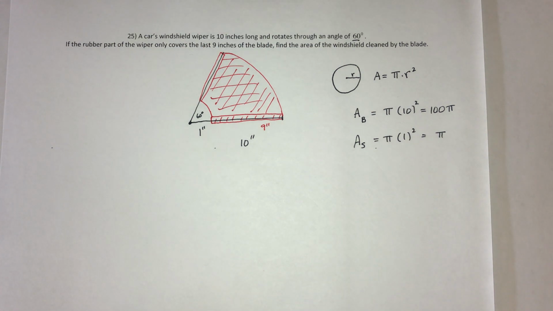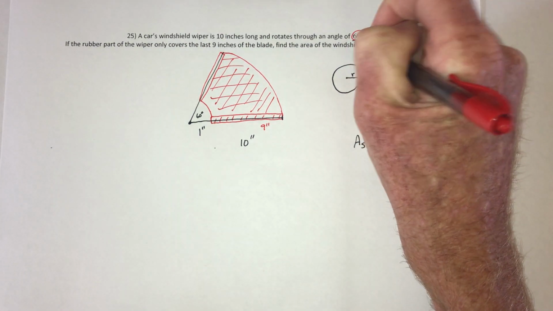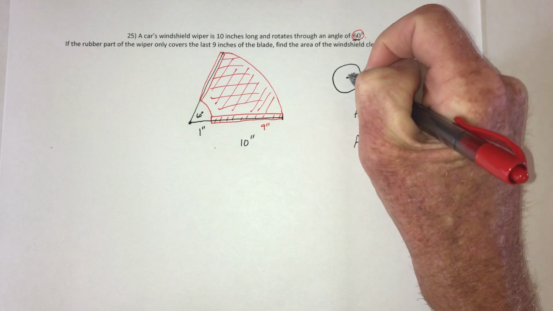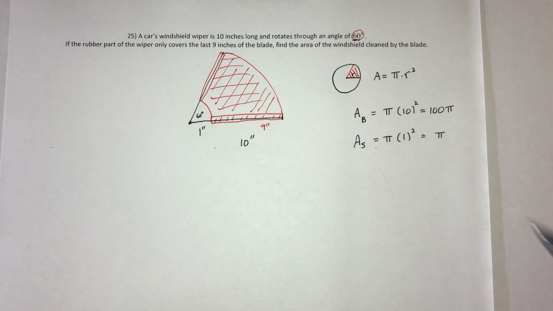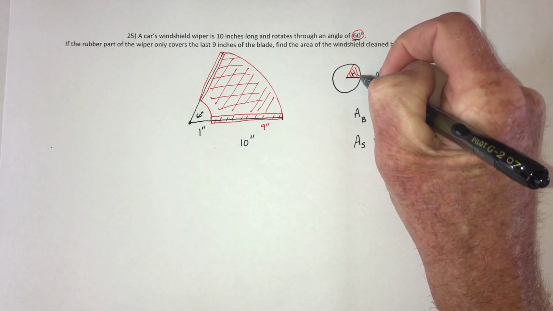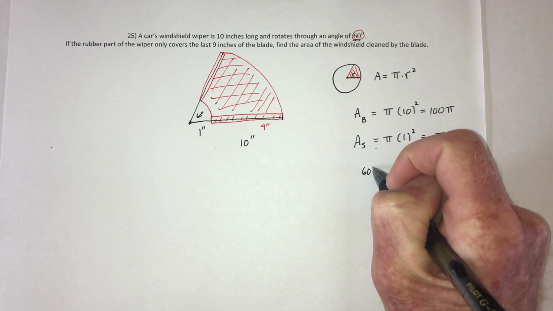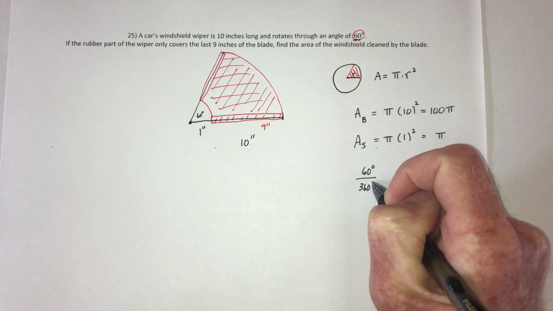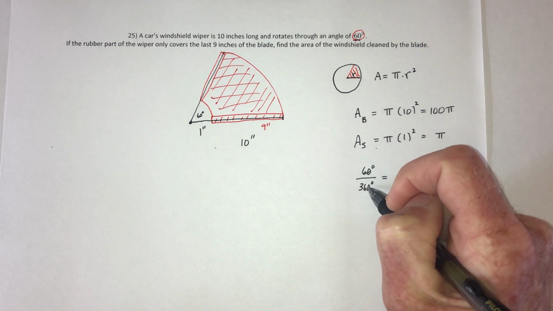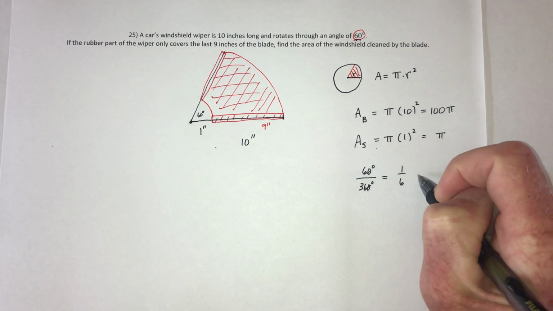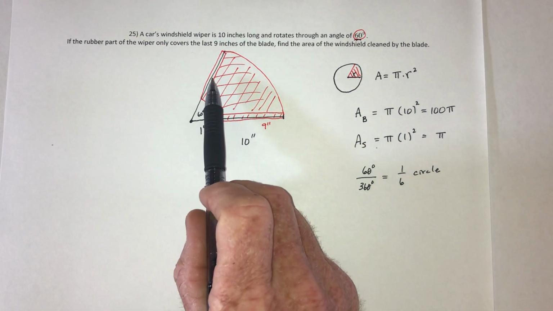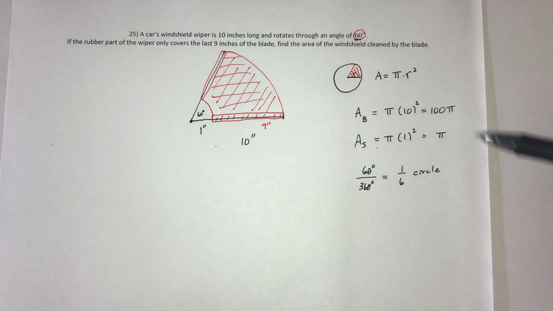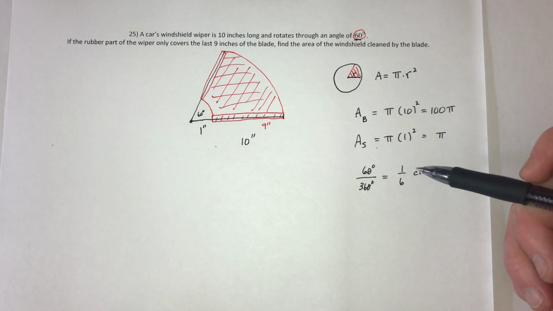That is not what it's doing. So it's going 60 degrees. So in other words, it's only using a part of the circle, not the whole circle. Well, for a whole circle, that would be 360 degrees. So this is 60 degrees out of a possible 360 degrees. When you reduce that, it becomes 1/6. So in other words, this is 1/6 of a circle, not a whole circle. So I can go ahead and subtract them and then multiply by 1/6.